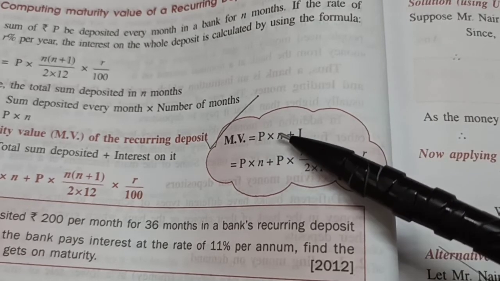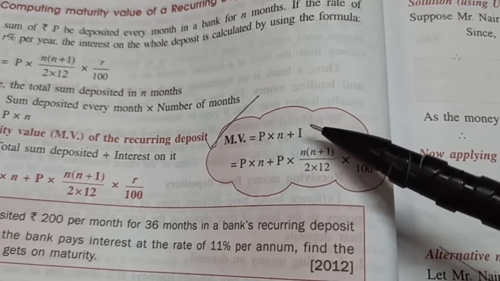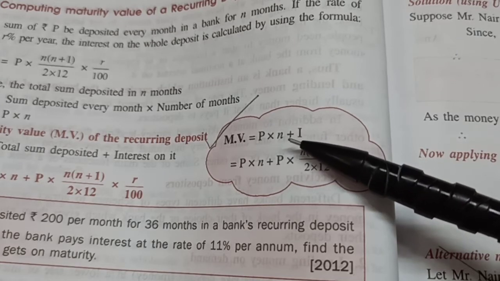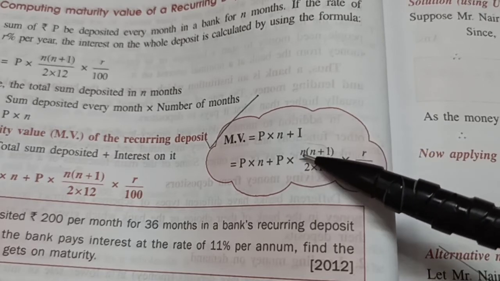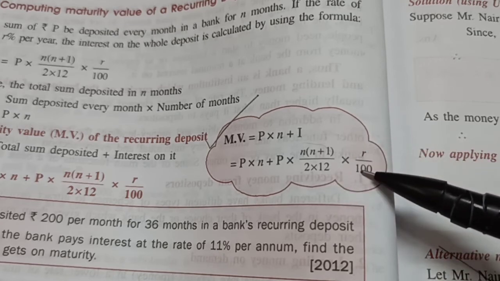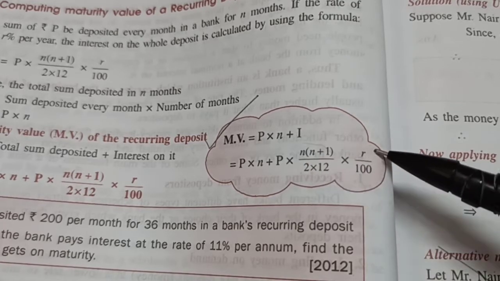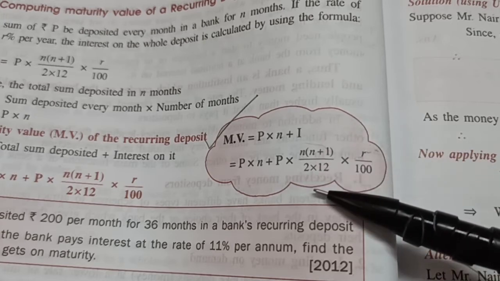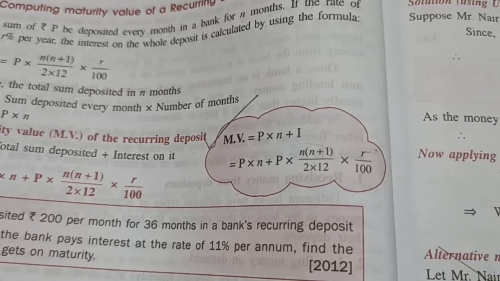So the total principal amount is P into N, plus interest. That's the maturity value. That's what you'll get lump sum at the end of 3 years. But the formula for interest is P into N, N plus 1, upon 2 into 12, into R upon 100. P is the principal per month, N is the number of months, of course, and R is the rate of interest per annum. The derivation of the formula is not in your syllabus. You simply have to remember the formula and apply it to solve sums.